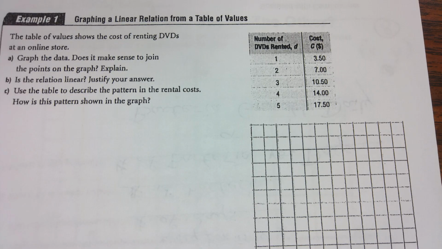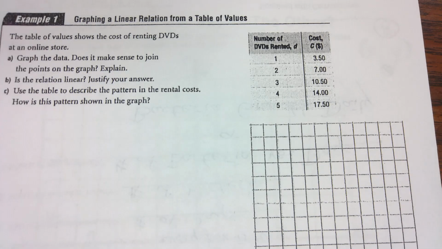Okay, graph the data. Does it make sense to join the points on the graph? Is the relation linear? And then use the table to describe the pattern in the rental cost. How is this pattern shown on the graph? So on Friday, we talked about how to create our graph. Should I do an L graph or T graph? L graph or T graph? Catherine, why L graph?